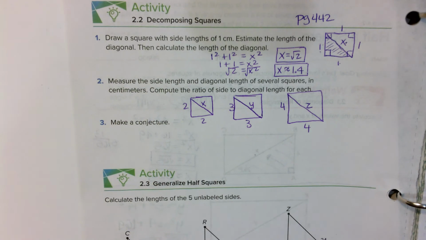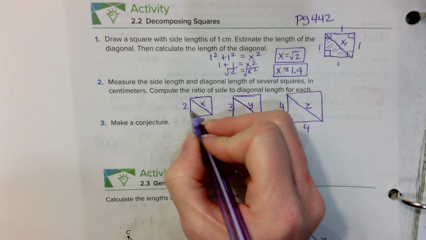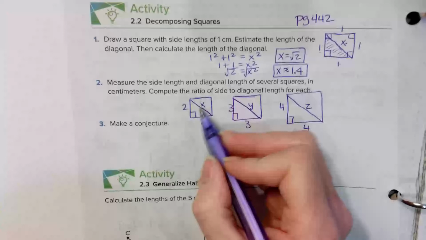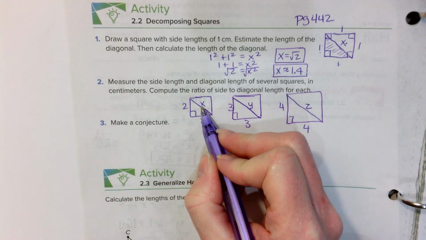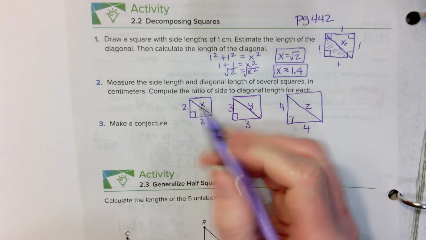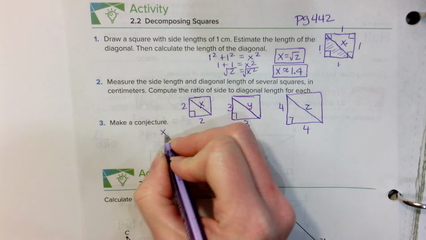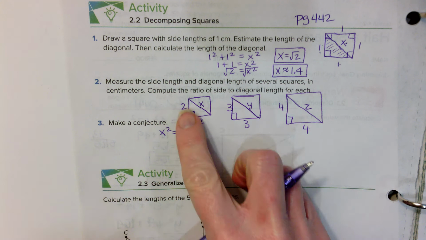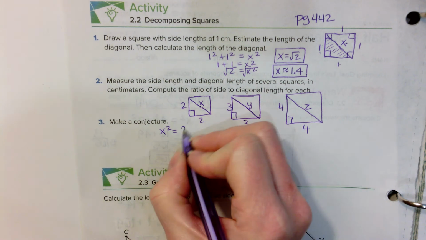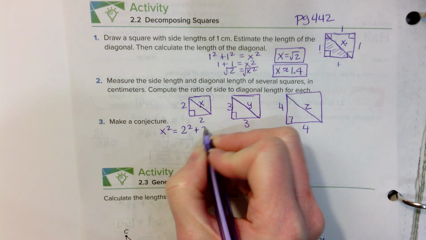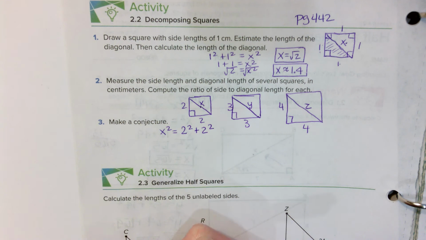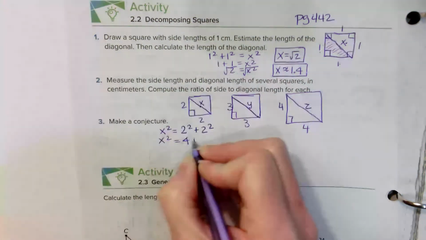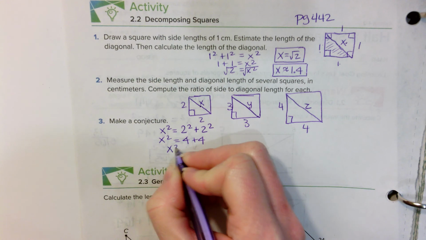Let's do the first one together. In my square, this would be my right angle. My hypotenuse is always across from the right angle, so my variable X is my hypotenuse. That's my C. It goes on one side of the equal sign, either side, it doesn't matter. And then the 2 and the 2 go on the other side. I'm going to square them and then add them together. So it looks like X squared equals 4 plus 4, which is 8.